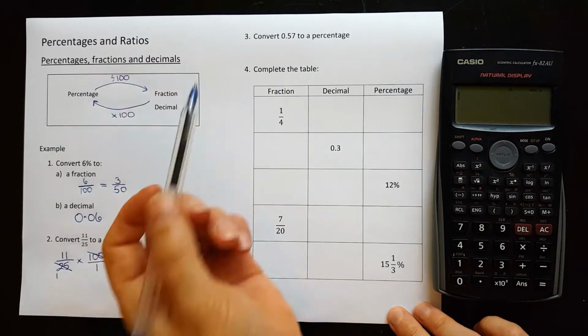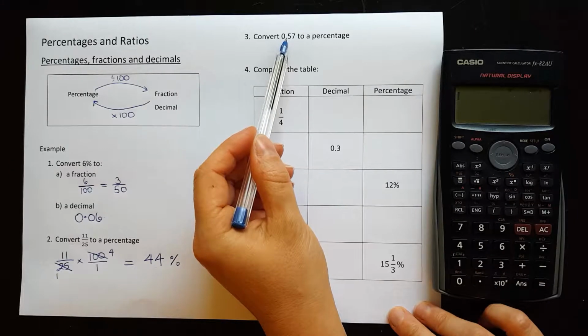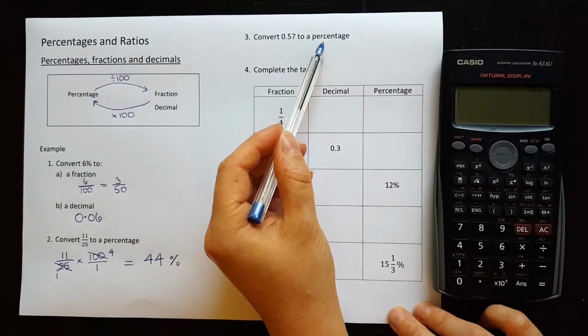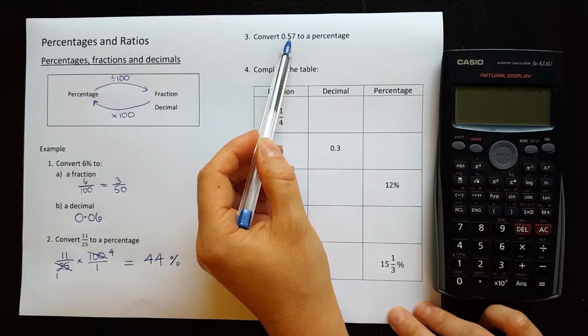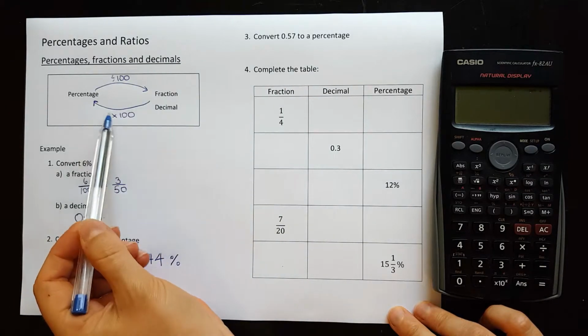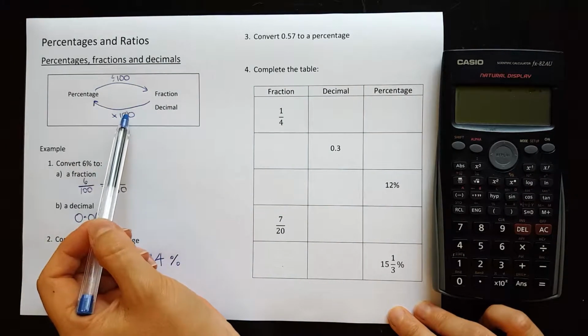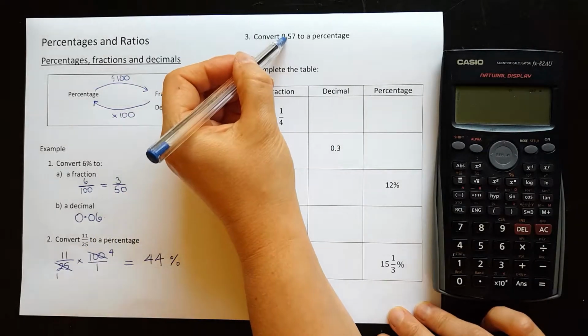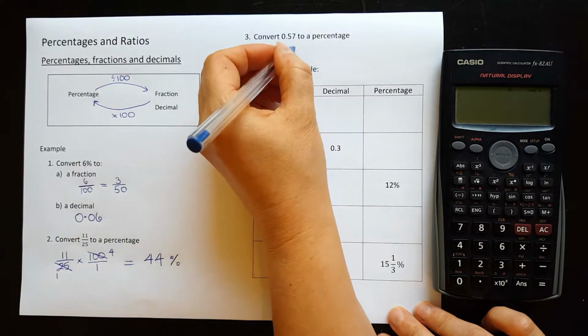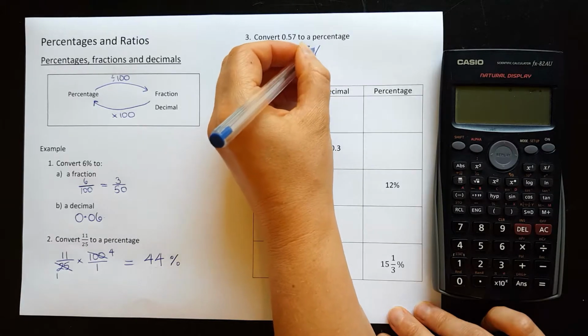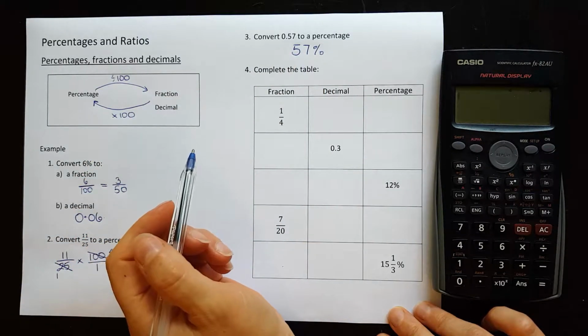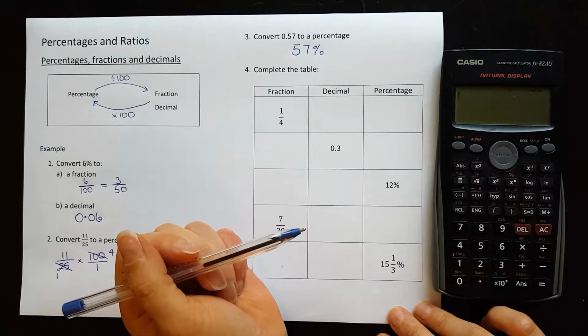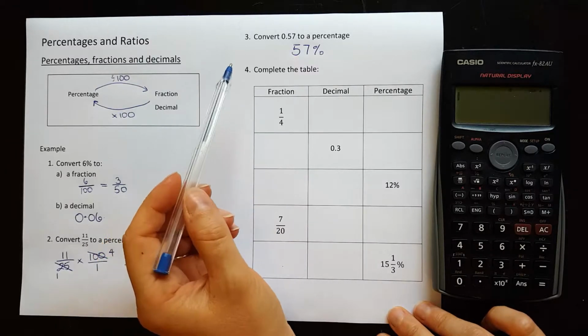Question 3: convert 0.57 to a percentage. So this is a decimal. To convert a decimal to a percentage, you want to multiply by 100. Multiplying by 100 means we want to move the decimal point 2 places, making it bigger. So from here, 1, 2 jumps over makes that 57%. Done. You could type that in the calculator if you want to, but that's an easy one to do without a calculator.